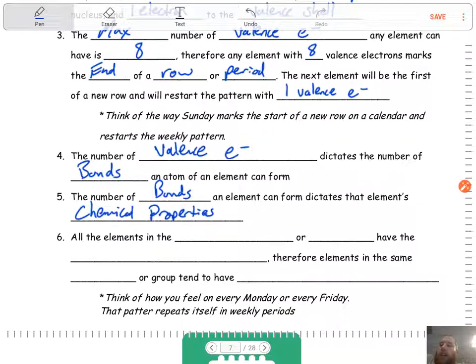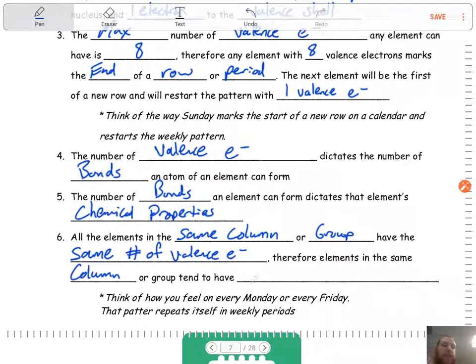Number 6, all the elements in the same column. Again, we're using that general term. You need to start knowing that column means group. They have the same number of valence electrons, which we've already seen. Therefore, elements in the same group, column or group, tend to have similar chemical properties.